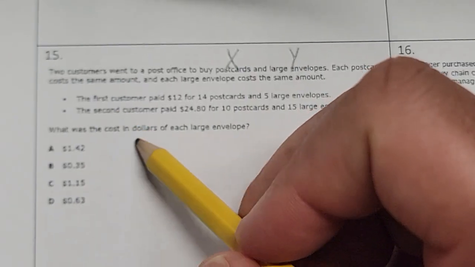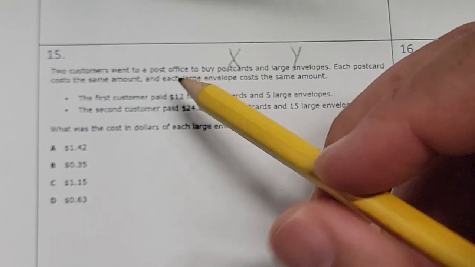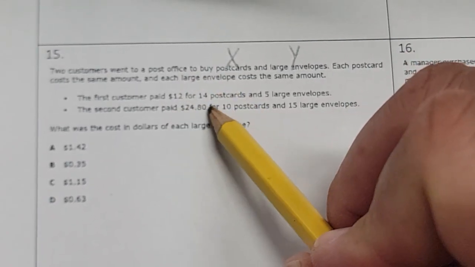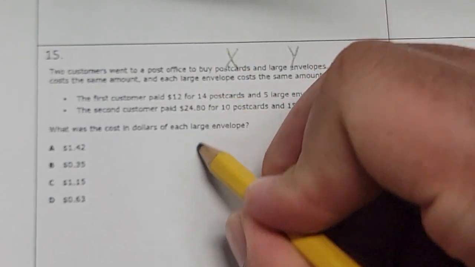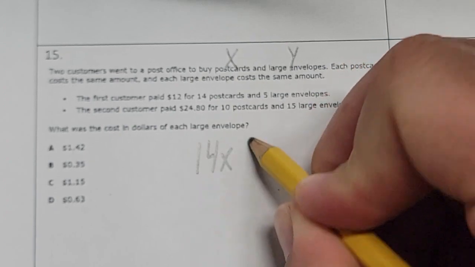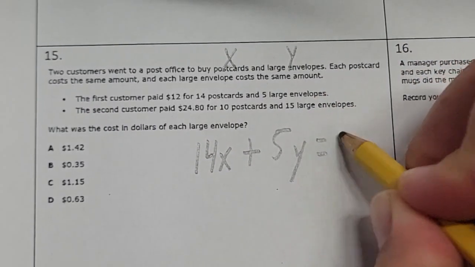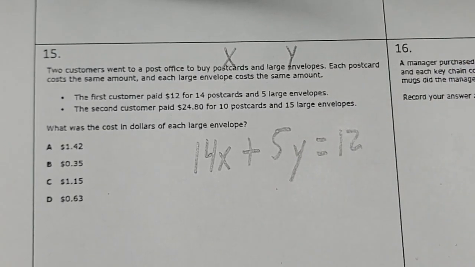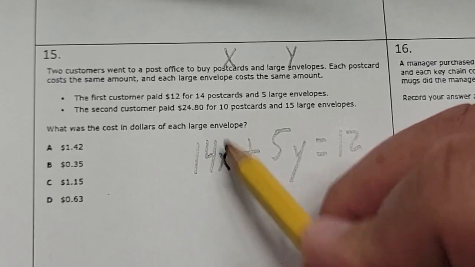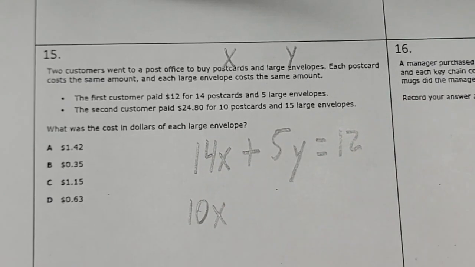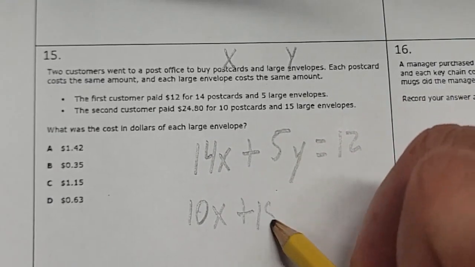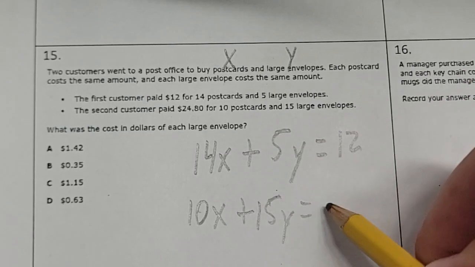So the first customer, they paid $12 for 4 postcards, no, 14, sorry. 14 X's plus 5 envelopes, Y's, cost them $12 in total. All right. The next person bought 10 postcards, 10 X's, plus 15 large envelopes, and that cost $24.80.